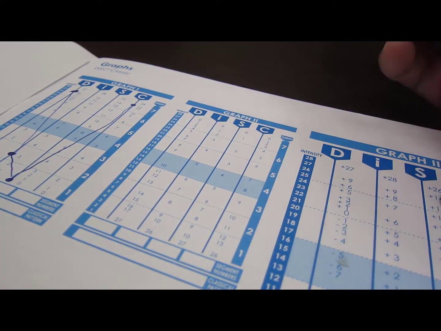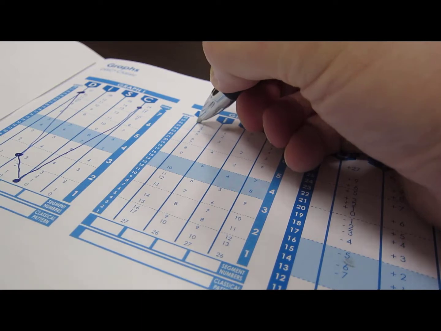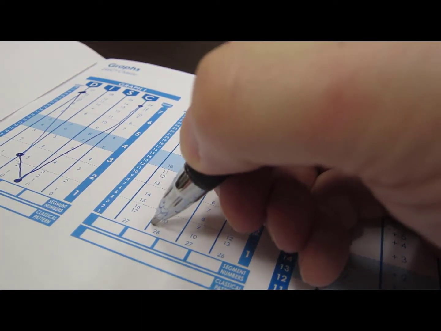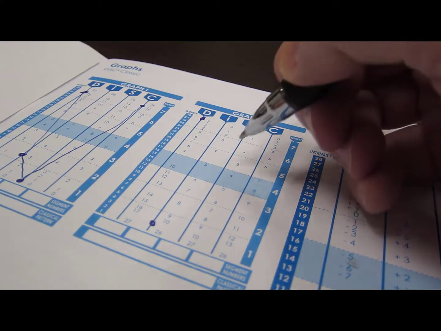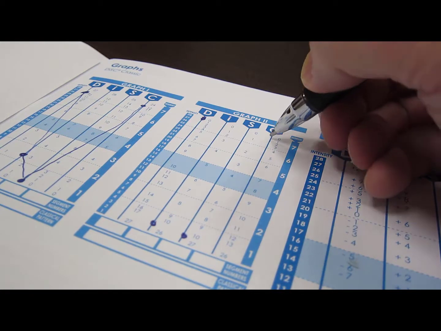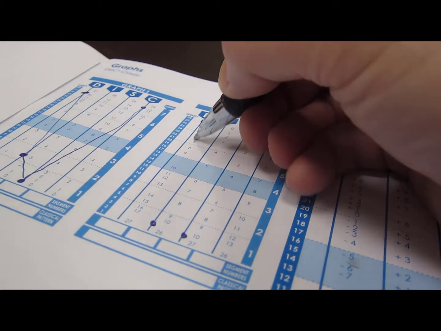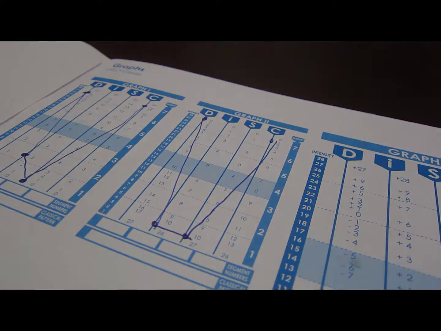I'll repeat this for graph 2, which is the least. So again, I'll just put a dot for each of the values. And notice that if the range doesn't have your number, just pick between the values where your number would fall. And once I have that done, again, I'll connect the dots. And I have my profile shape.